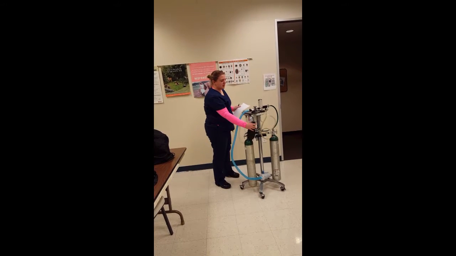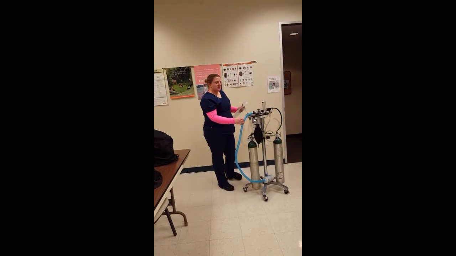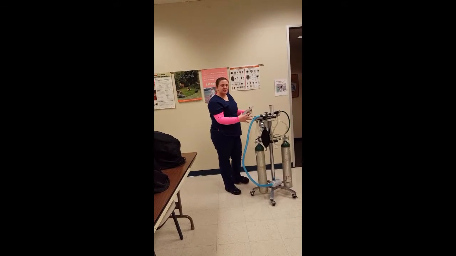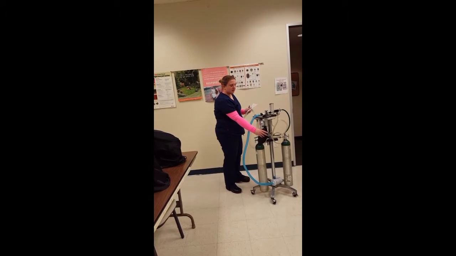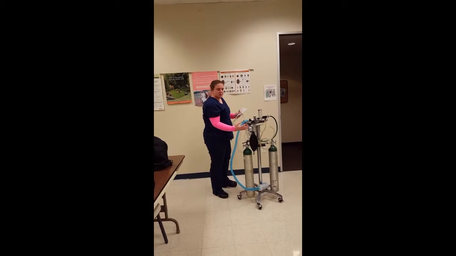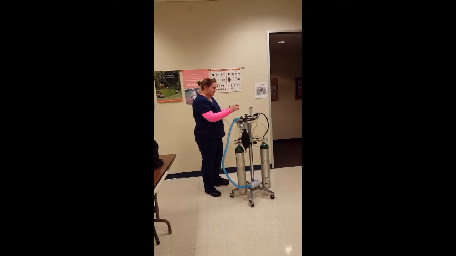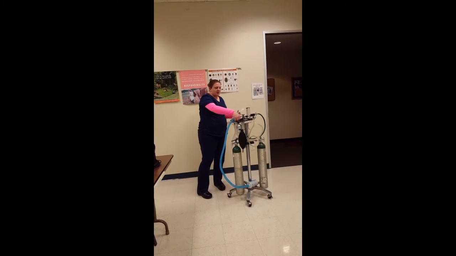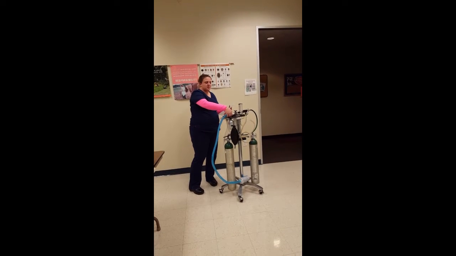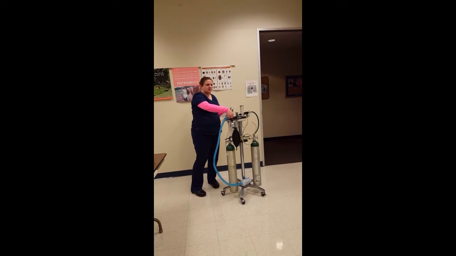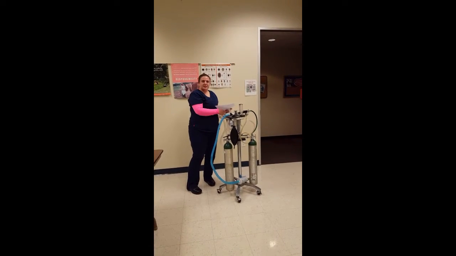There's also the reservoir bag that holds excess pressure in the system that allows the animal to breathe. This will inflate when the machine is running and will get bigger and smaller with the patient's breaths. And the pop-off valve is also over here right before the waste system, and it allows any excess pressure to be released. And I believe that's everything.